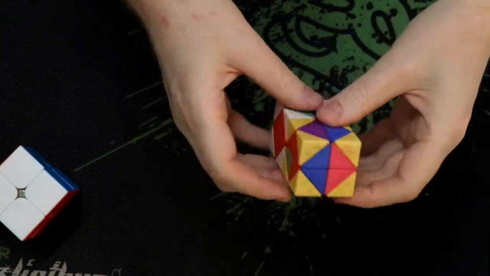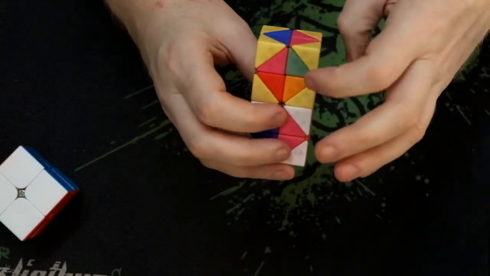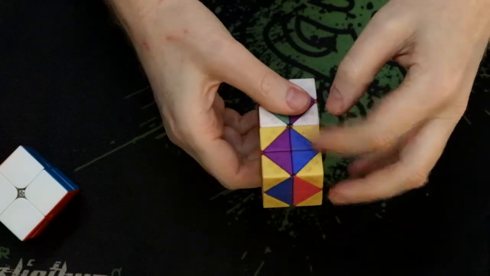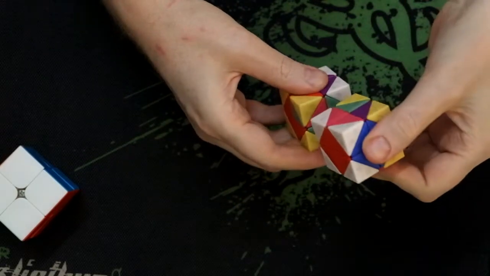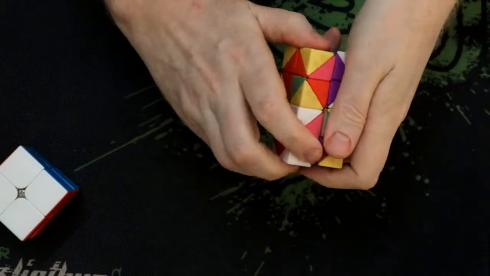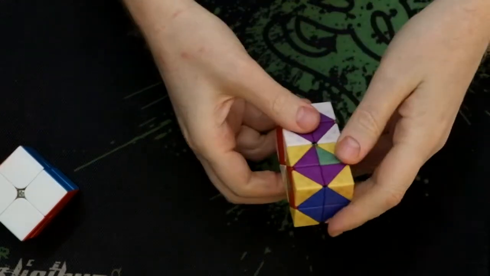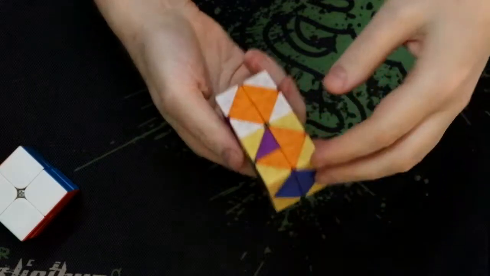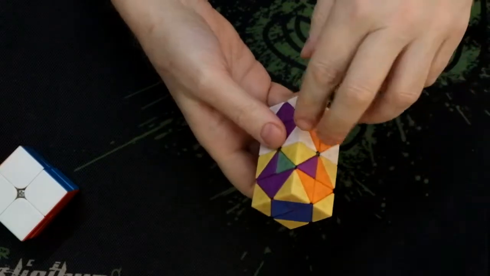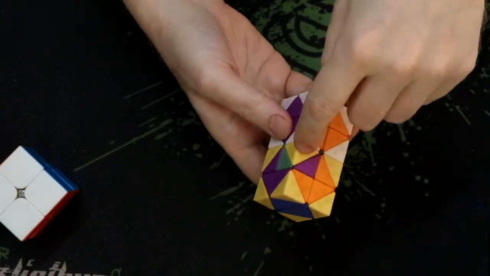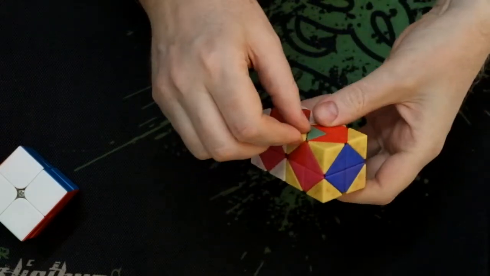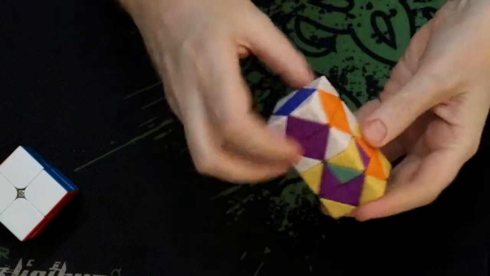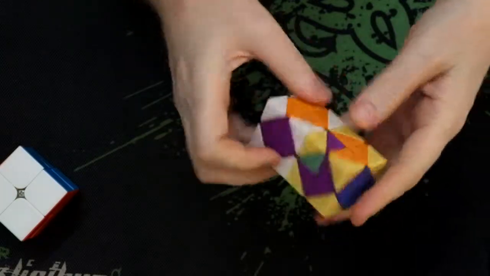We now want to move this piece back to the front. So we basically want to undo the R2, top X, R2 again, and by the end of all that, we find that we've done a corner swap of this piece anti-clockwise and this piece clockwise, and the rest of the puzzle is solved.